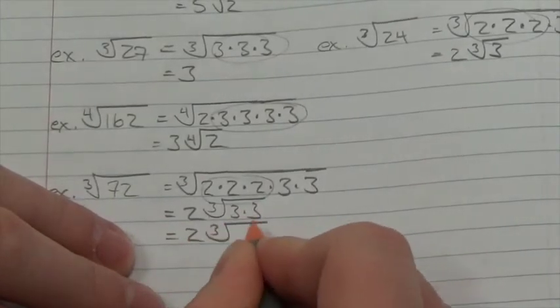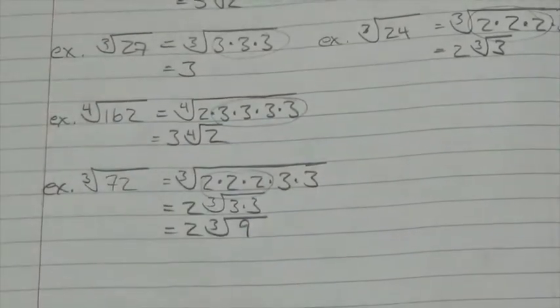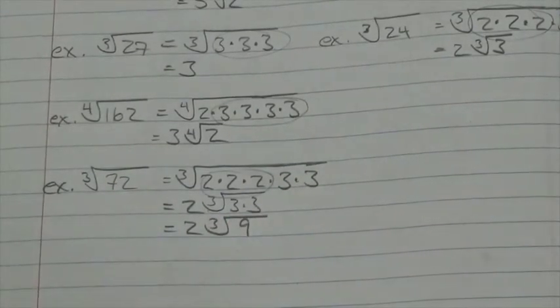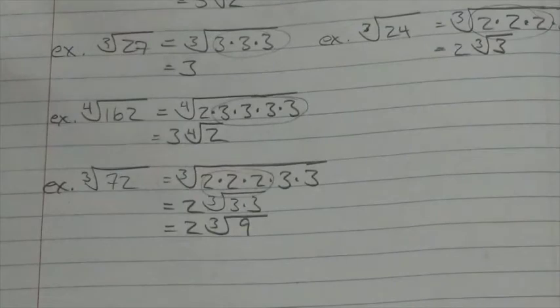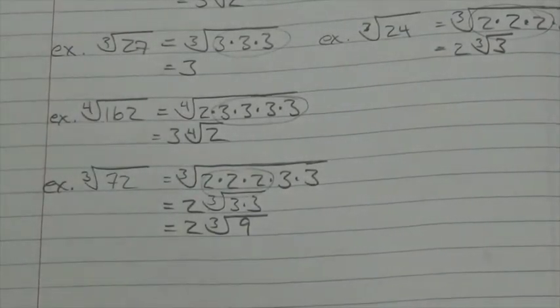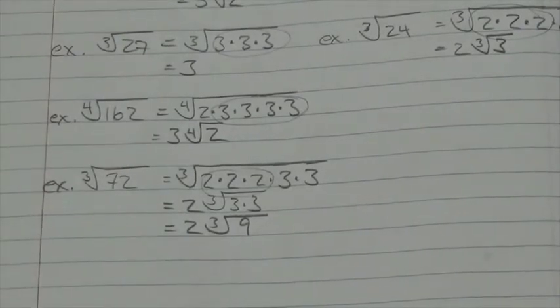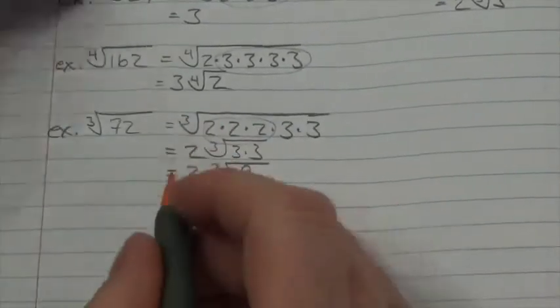So the very next thing I'm going to do is just multiply those together to get 2 multiplied by the cube root of 9. I'm just going to simplify what's inside that radical. So if you can't pull out a complete group, okay, you just don't. You just leave that there and then multiply those back out. Okay, what else could happen?